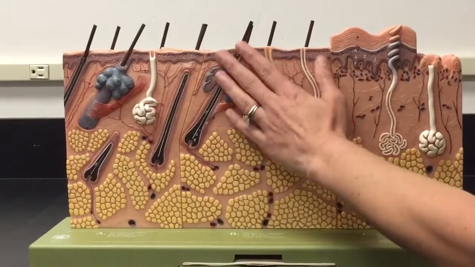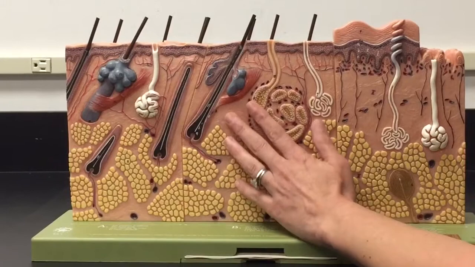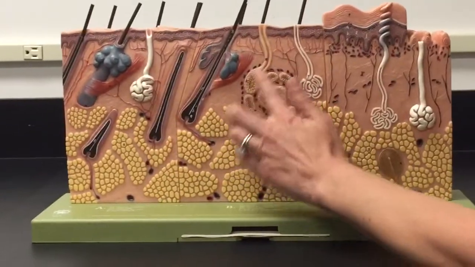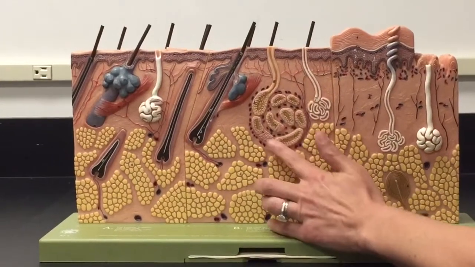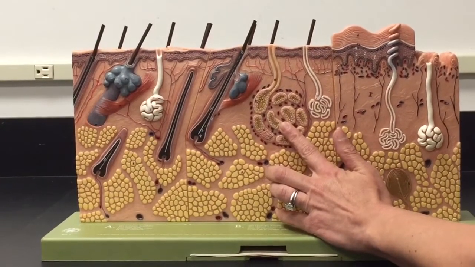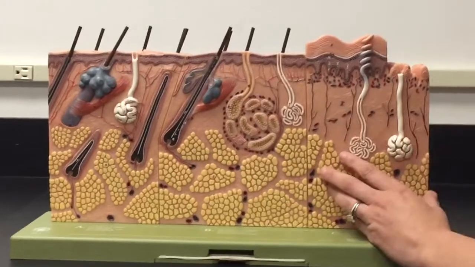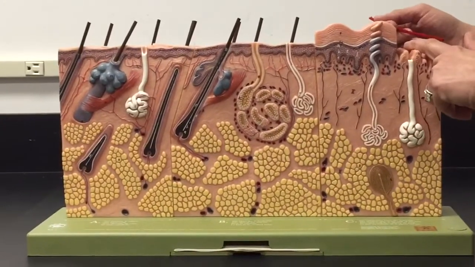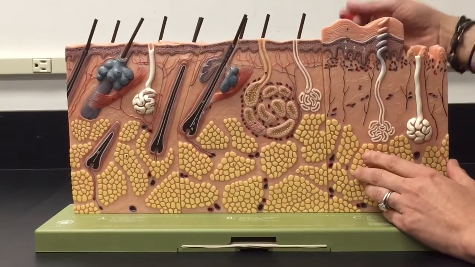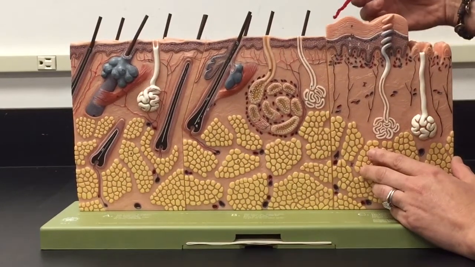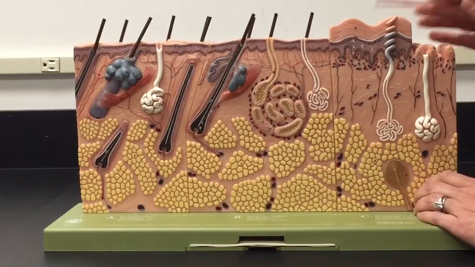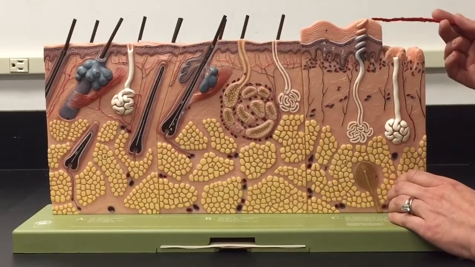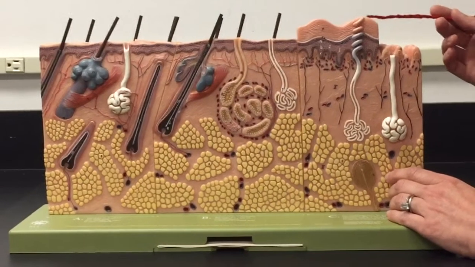This region right here is also hairy skin, but this skin is only found in special areas such as the armpit area, which has these special sweat glands known as apocrine sweat glands. And then on the very right here, as you can see, there's no hair on this part of the model. This is hairless skin that is thick. So this is thick skin that would only be found in the palms of your hand, your fingertips, as well as the soles of your feet.